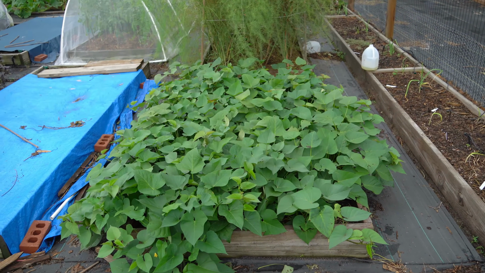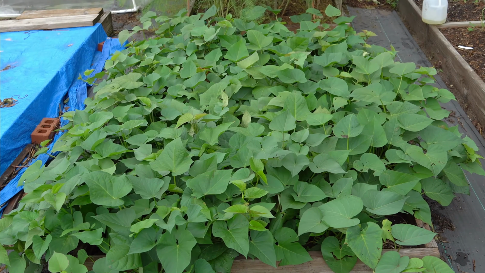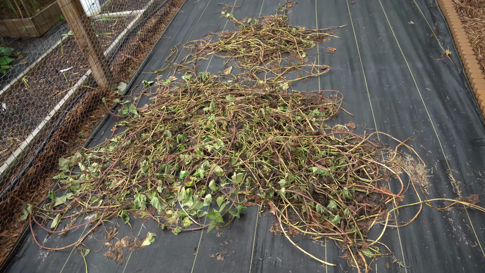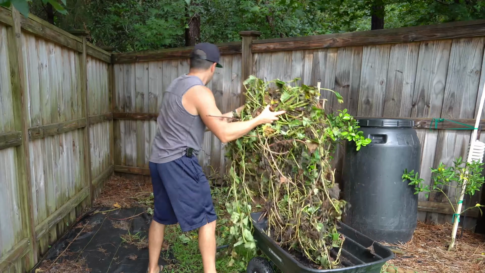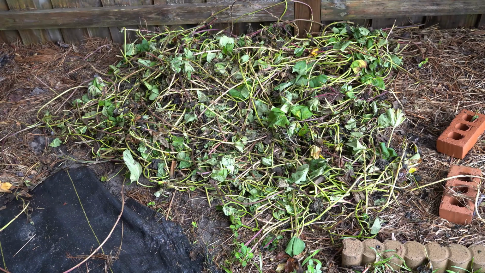Earlier in the year, my sweet potato plants were taking over my entire garden, sending vines everywhere. So I pruned off all of the vines and I let them sit out on my weed barrier to bake in the sun to kill the roots, and then I repurposed them as mulch along the rear of my property where I was having some weed penetration.